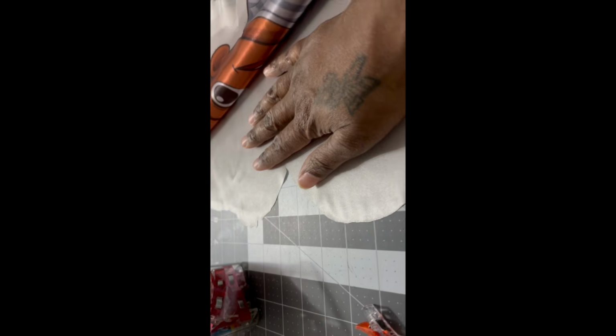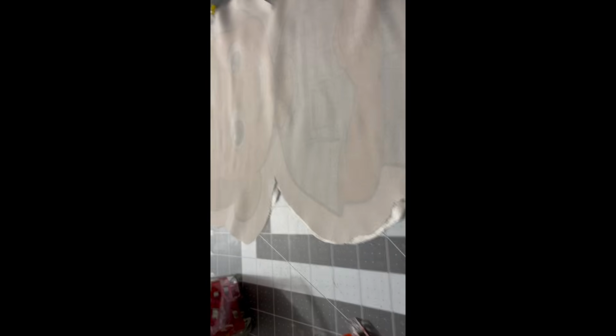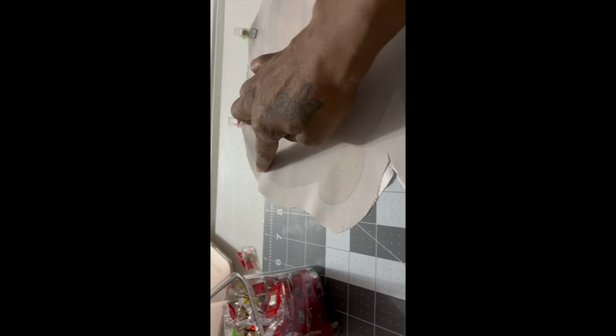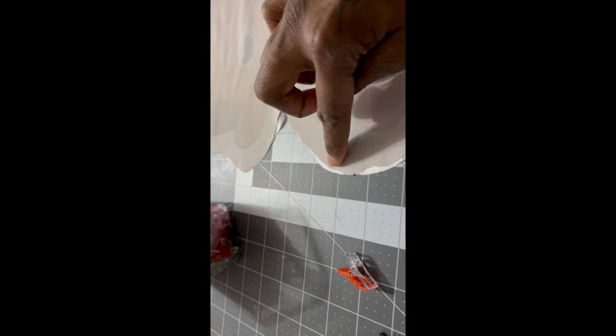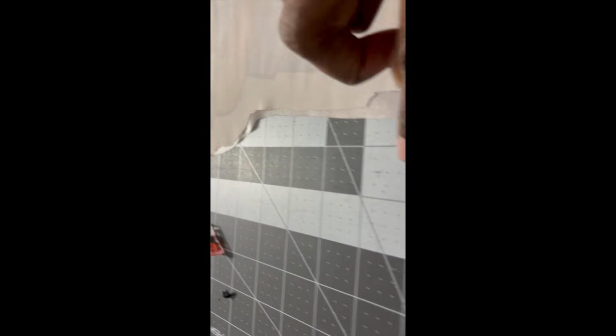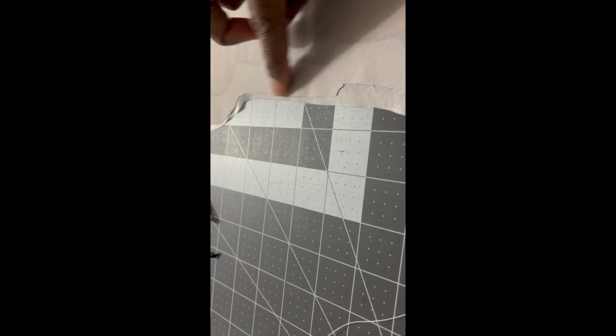Then I cut this other side face to face, pretty side to pretty side, and now I'm just going to clip it all the way around and then sew it probably a half inch in, or just a little bit in, so I can be able to flip it out. I'm gonna leave this side open right here so I can be able to put the polyfill in, okay?